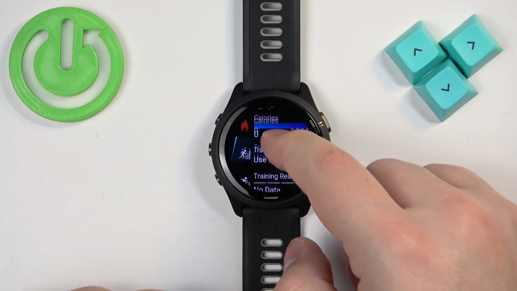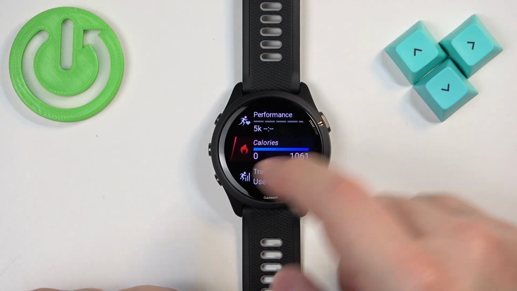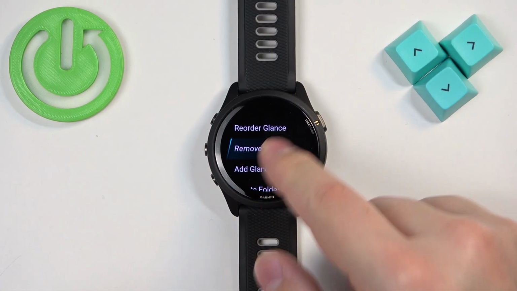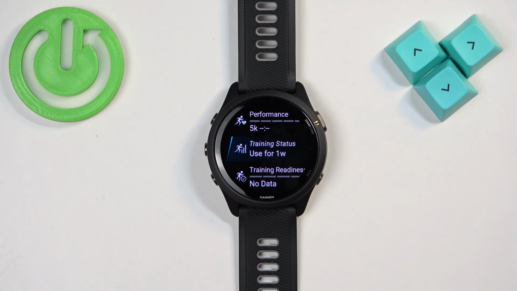First you need to select the glance you want to remove. So let's say I want to remove the calories, then press and hold the up button, select Remove Glance, and the glance will be removed.